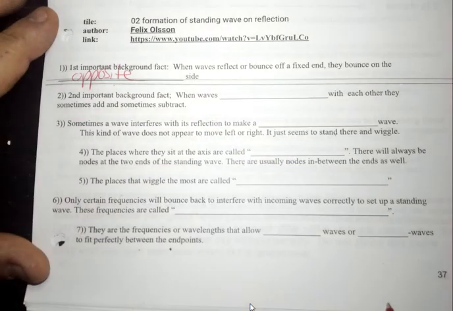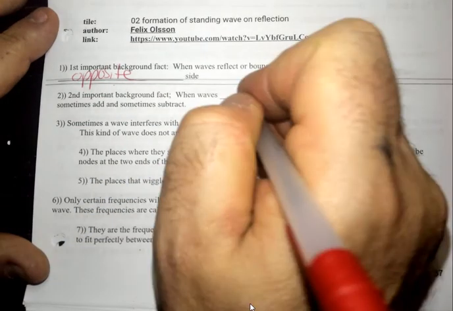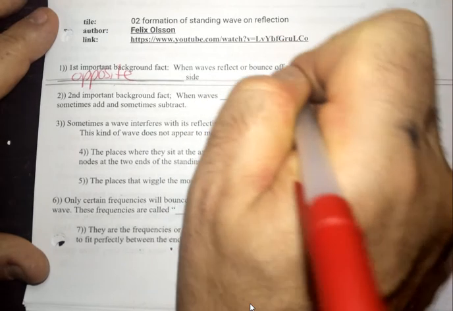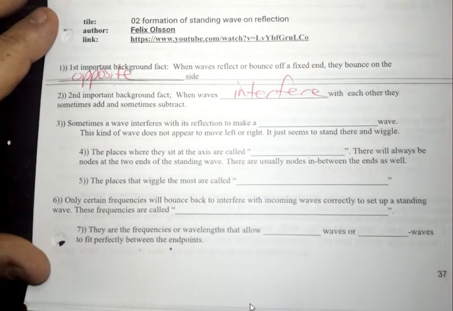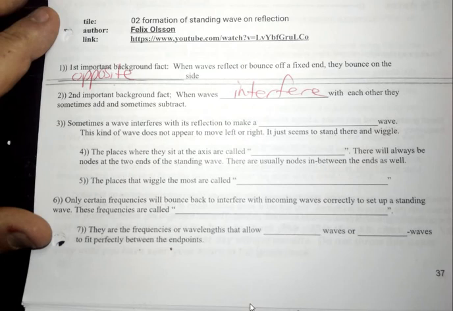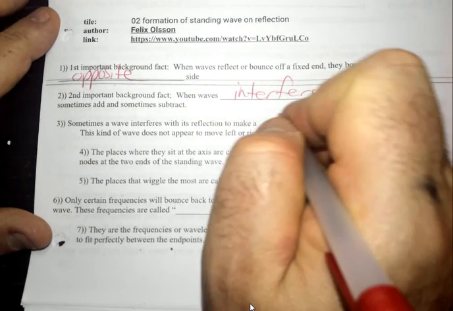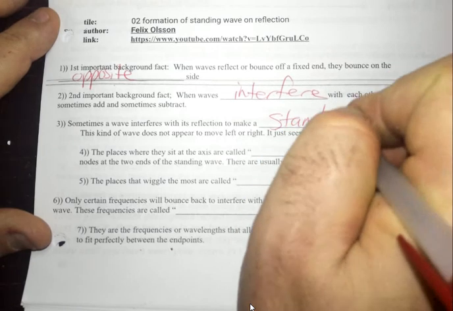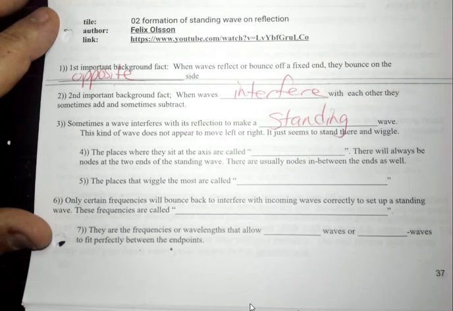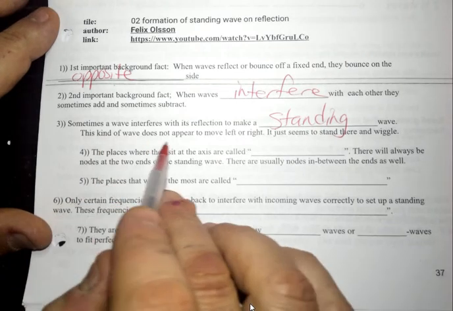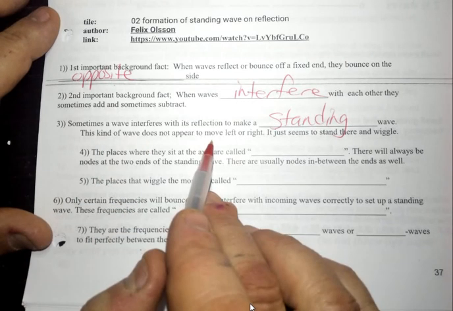Second important background fact: when waves interfere with each other, they sometimes add, they sometimes subtract. Sometimes a wave interferes with its reflection to make a standing wave. This kind of wave does not appear to move right or left, it just stands there and wiggles.